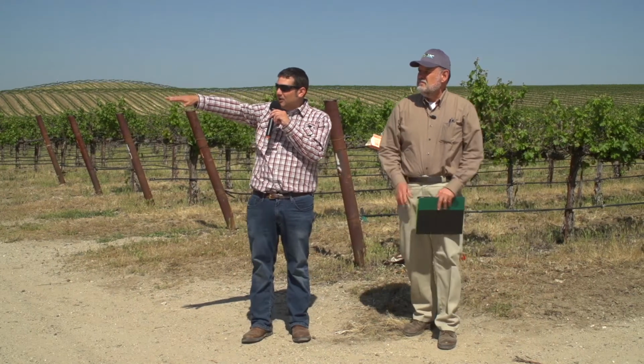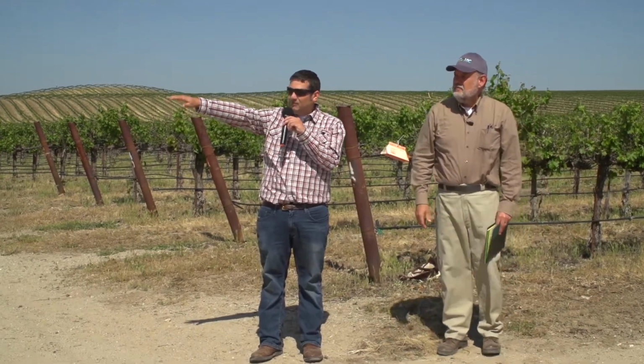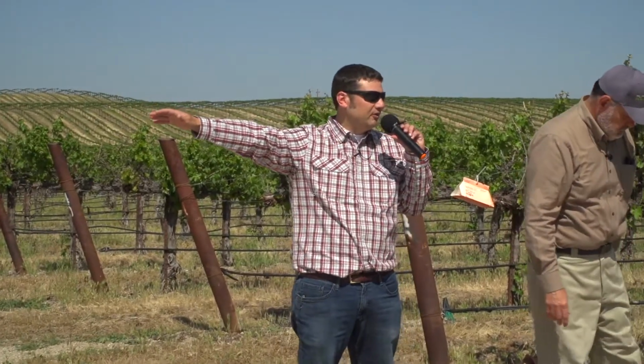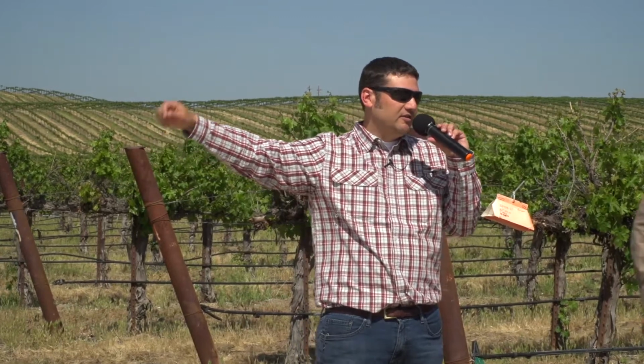So just starting at the pump itself, where Craig's at, we got the pump and the VFD. The VFD is not essential for distribution uniformity, but it's really going to give you some good efficiency if you install one of those.